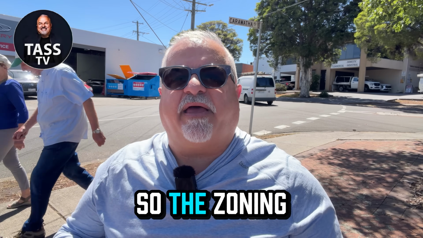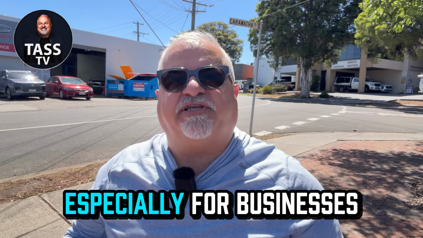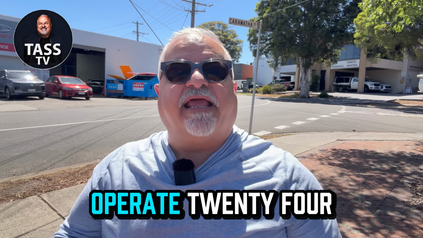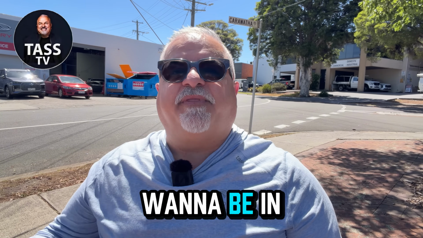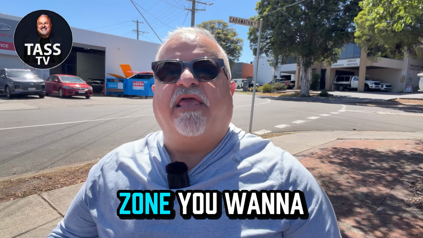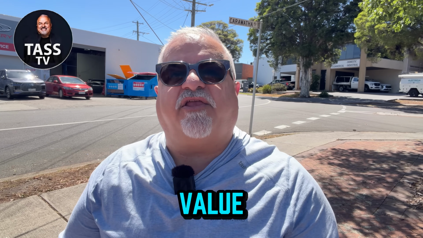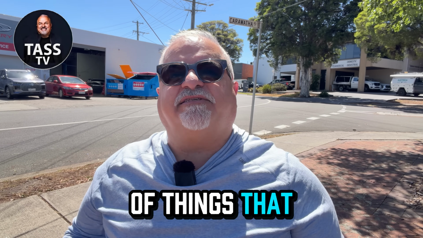So the zoning is really, really critical, especially for businesses that may want to operate 24/7. If you want to operate 24/7, you don't really want to be in an industrial 3 zone, in a buffer zone. You want to be in industrial 1 zone. So the quality of the zoning is critical when we look at value, but there are a number of things that are really, really important.